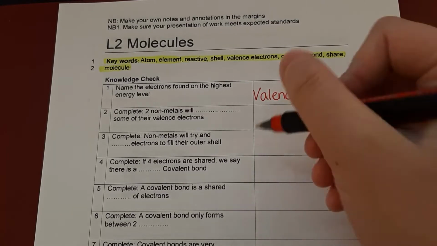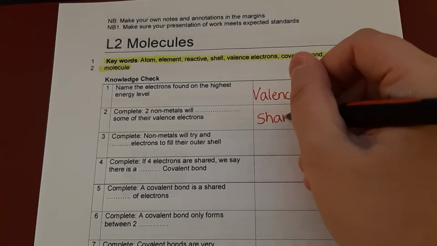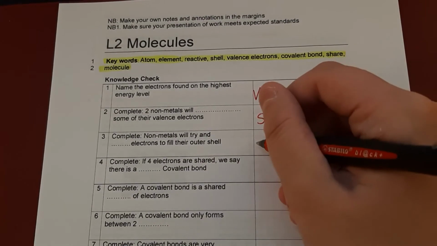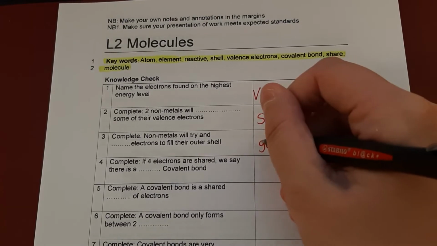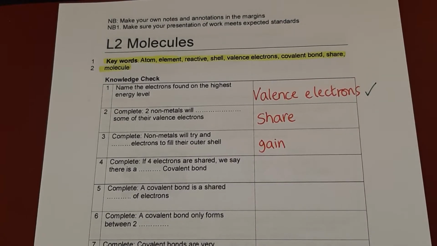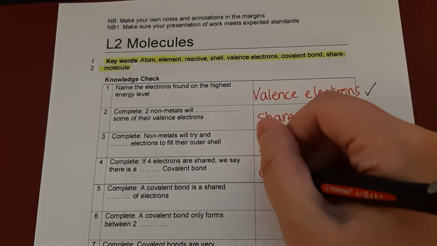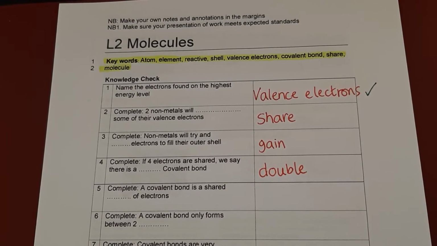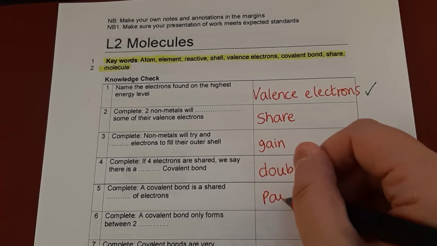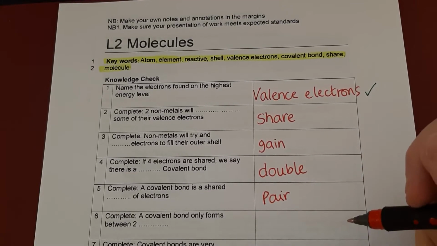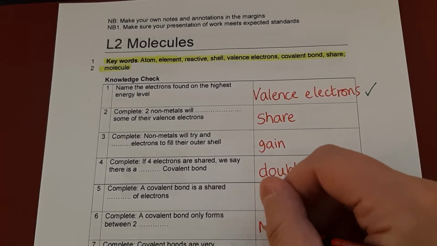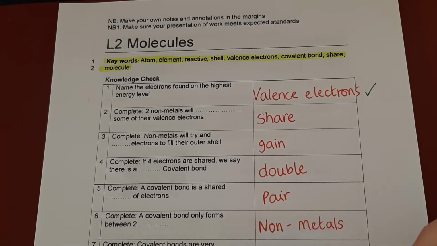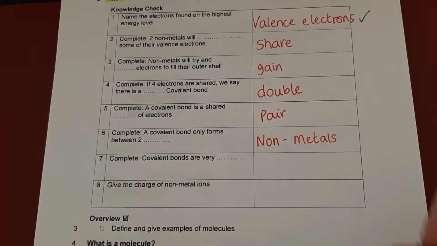2 nonmetals will share some of their valence electrons. Nonmetals will try and gain electrons to fill their outer shell. If 4 electrons are shared, we say there is a double covalent bond. A covalent bond is a shared pair of electrons. A covalent bond only forms between 2 non-metals. Covalent bonds are very strong.